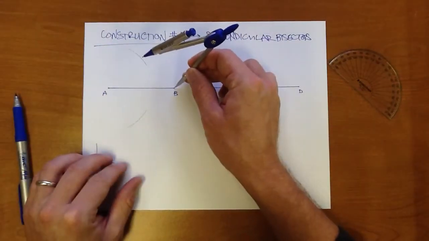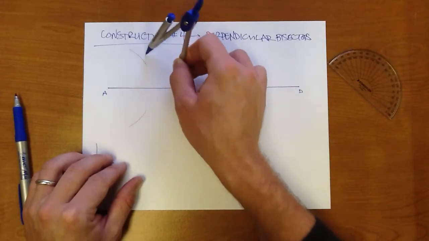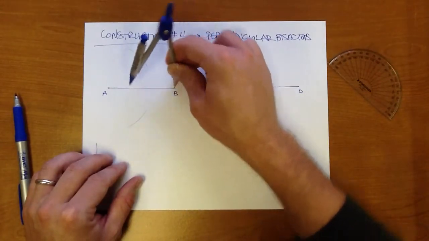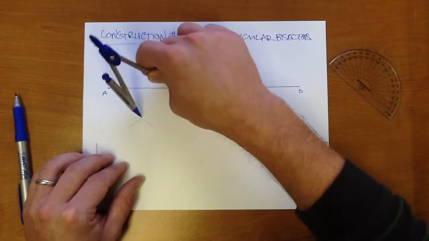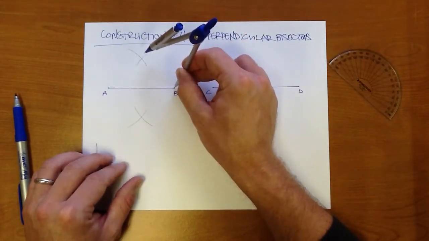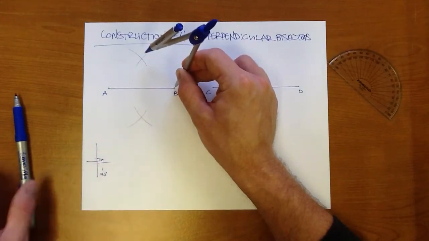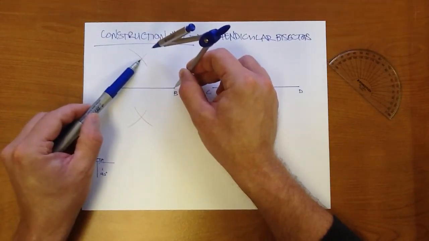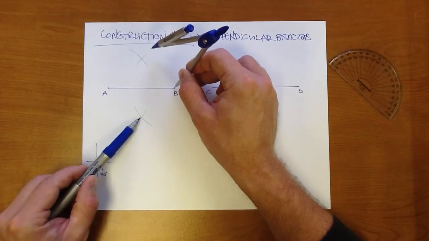Then you're going to go over to point B and do the same thing. Starting at B, you're drawing arcs above and below. Notice my arcs are going to intersect at these two points. So I have an intersection of arcs here, and I have an intersection of arcs here.